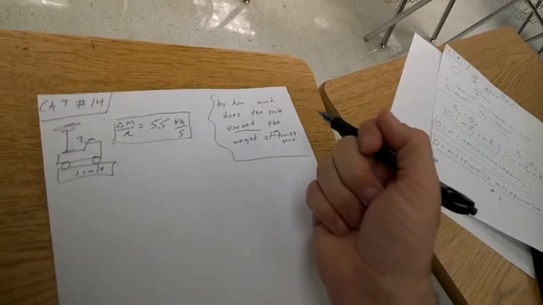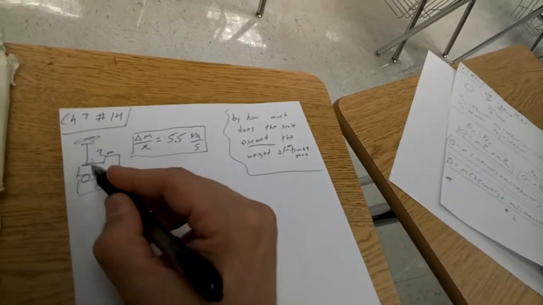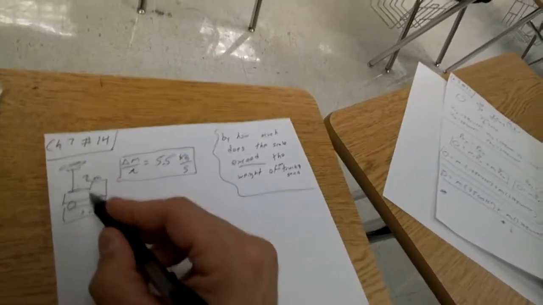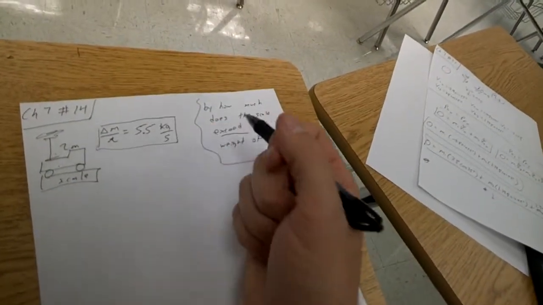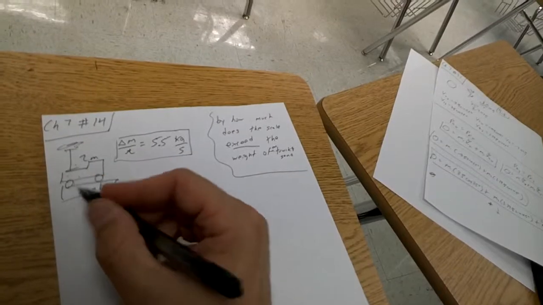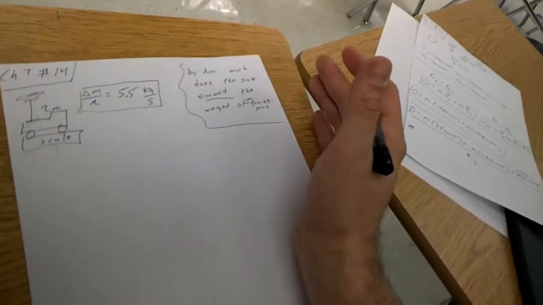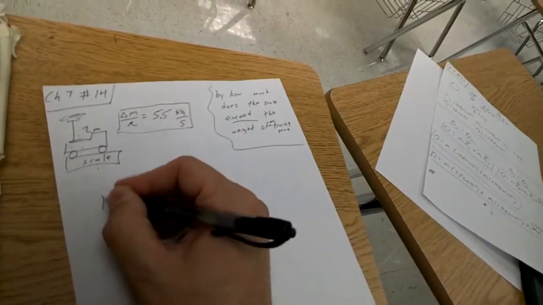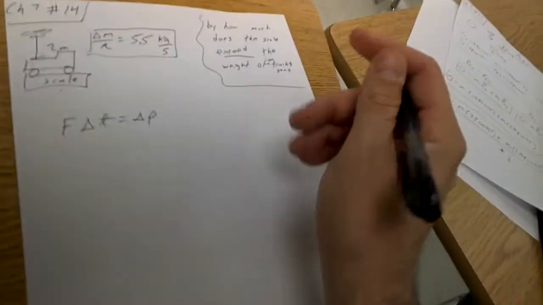What is the extra due to? The fact that this sand has got to be stopped. Its downward momentum has got to be stopped by the truck, and as a result, by the scale. So while sand is hitting the bed of the truck, what's the extra this is going to read? Well, during a collision, F delta T is what we're going to try to apply. So I'm going to write F delta T equals the change in momentum.